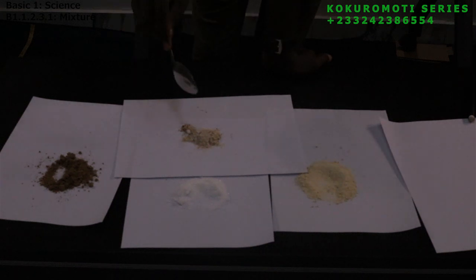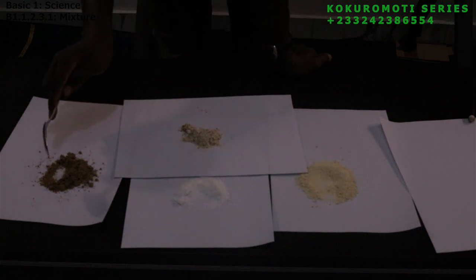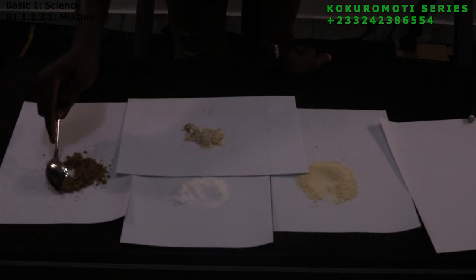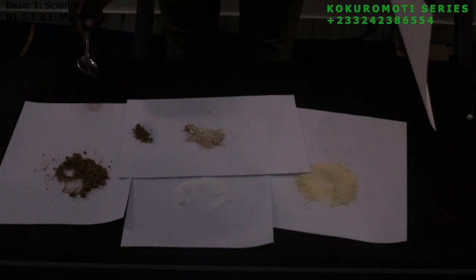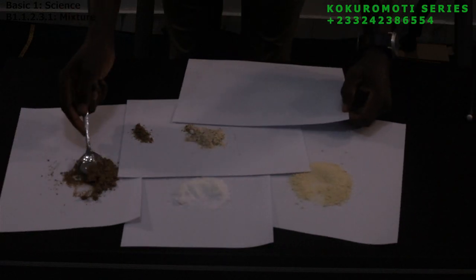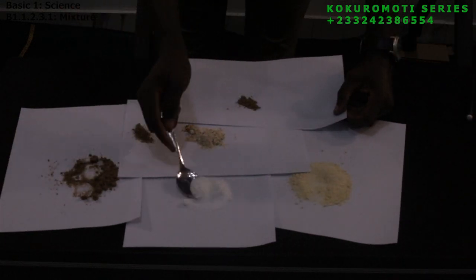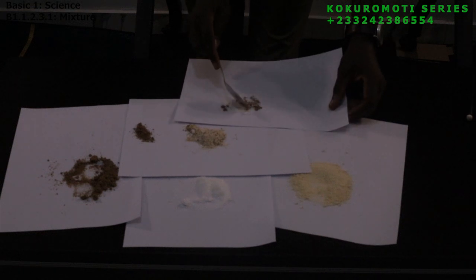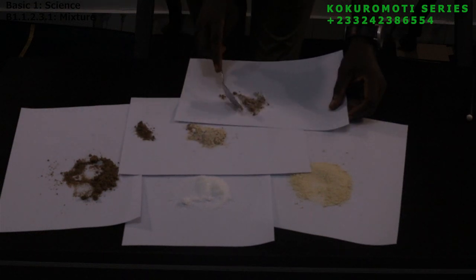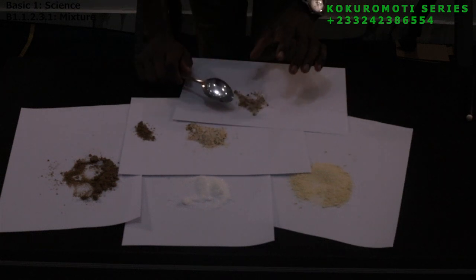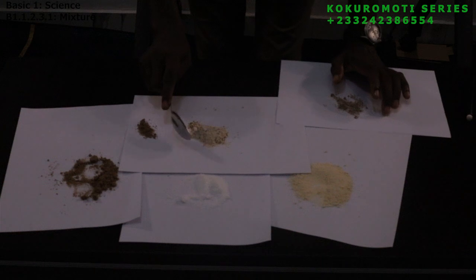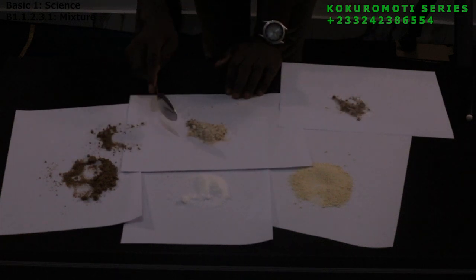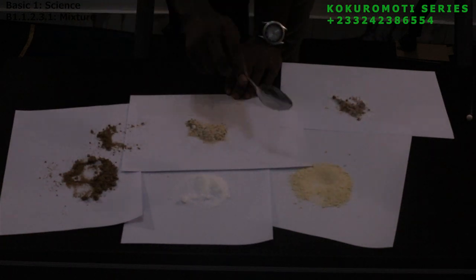When we mix 2 or more, we can mix this and this. So I can take sand, let me take this paper. So I can take sand, bring it here, sugar, bring it here, and then I'll add. So this is a mixture. This is also a mixture, but this mixture has 2 substances, that is sugar and sand. This has 3 substances, that is sand, sugar, and then gari.